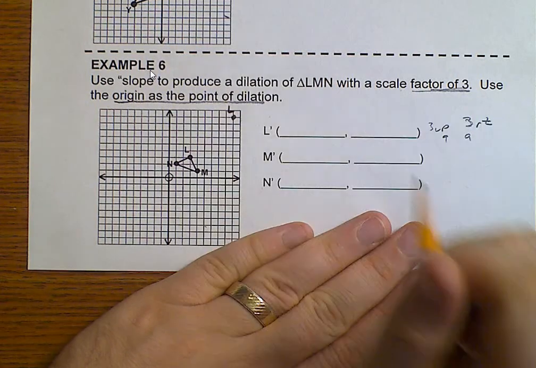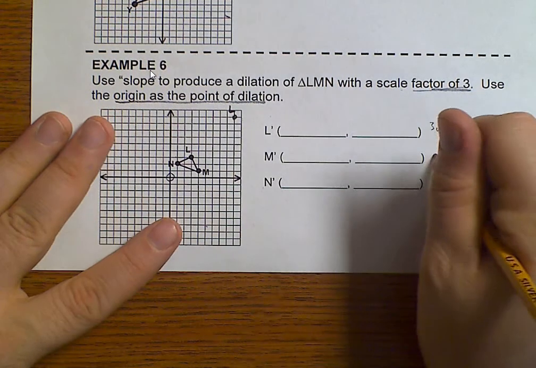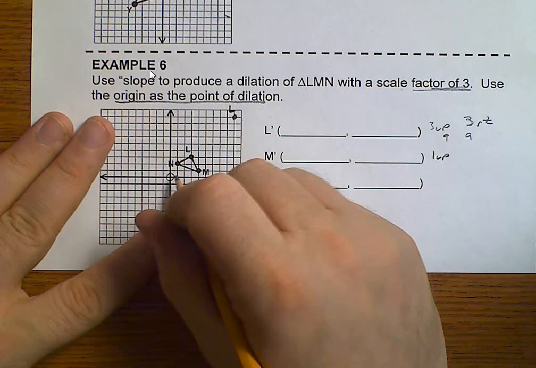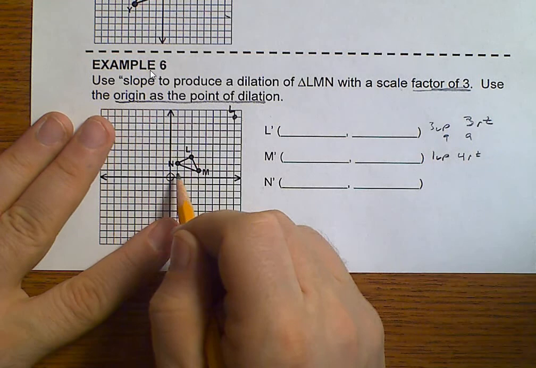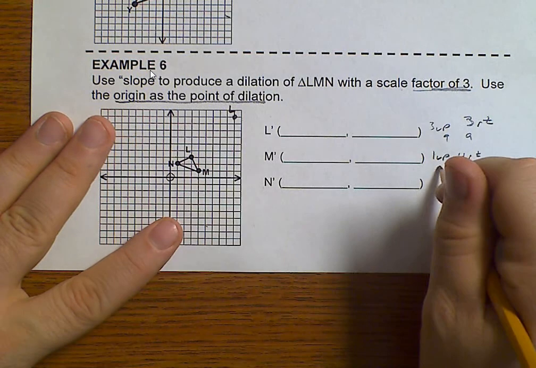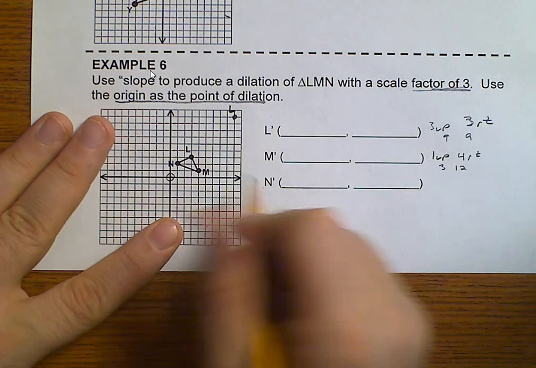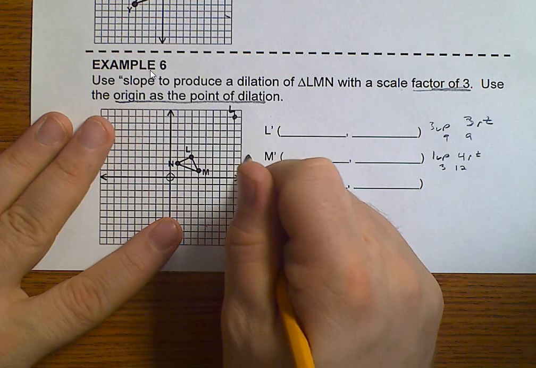We look at M, it is 1 up, 4 right. So we're going to do that times 3, gives us 3 and 12.